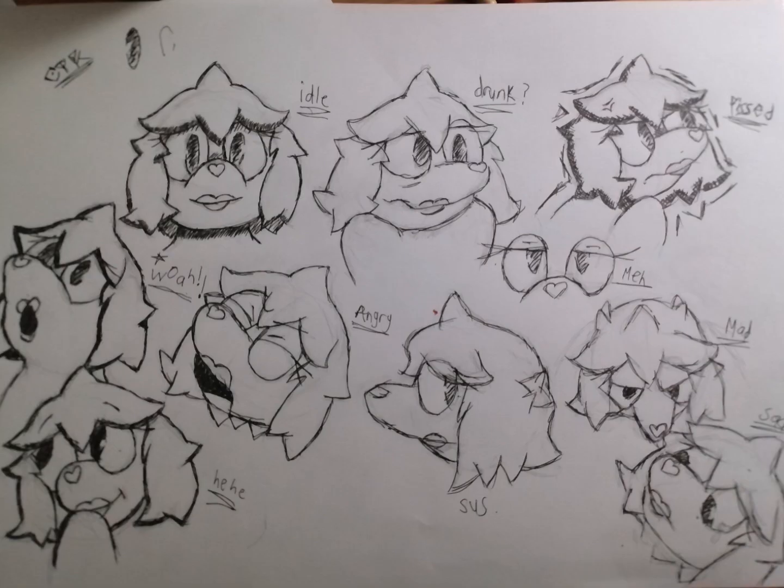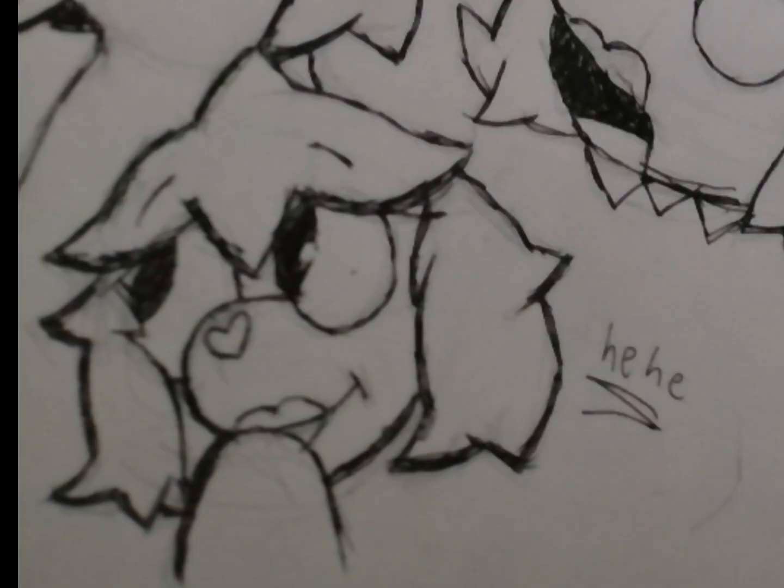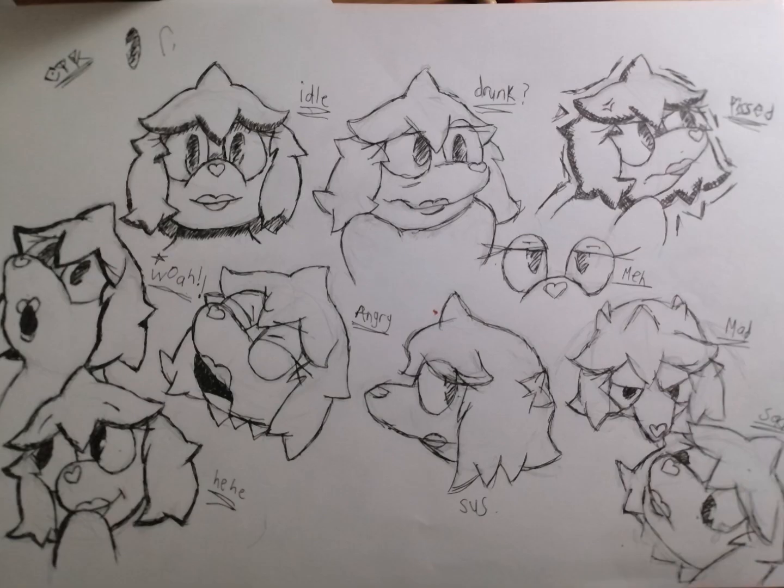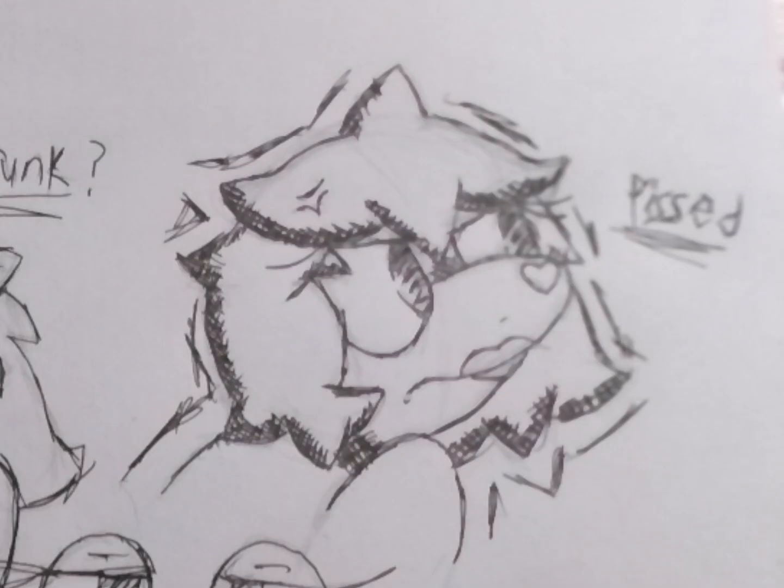The different shading techniques that I used weren't really an important thing, except for mad. I really like what I did there with mad. With the mad one, I decided to do cross hatching because it's the edgiest one, and added some outer lines to show her being really pissed and stuff like that.